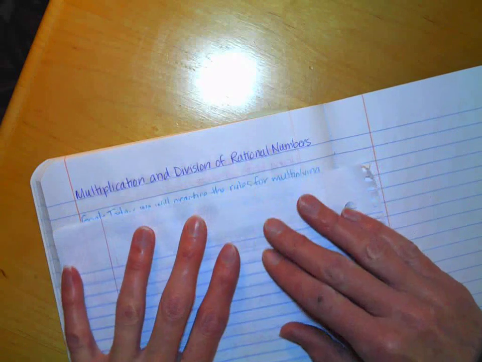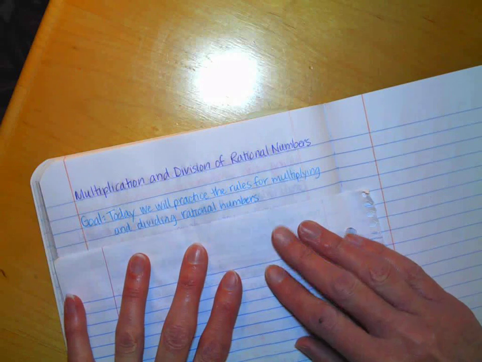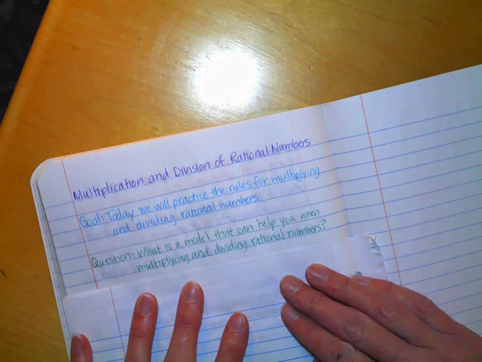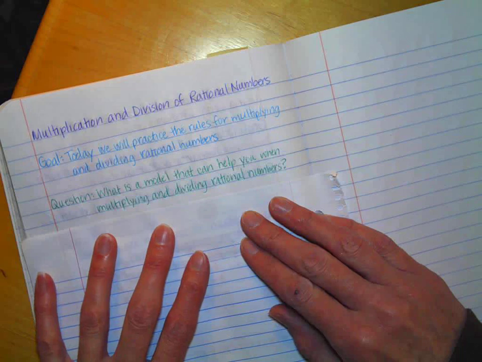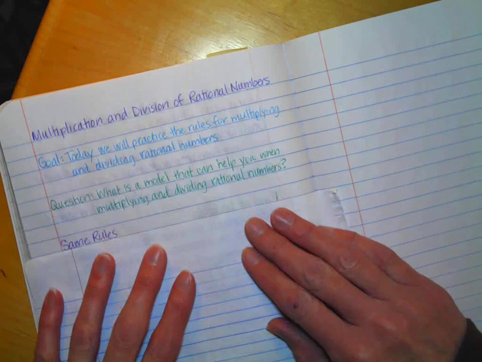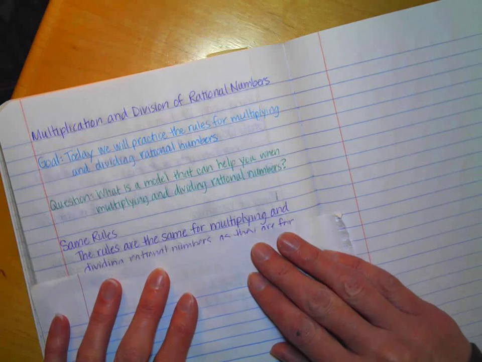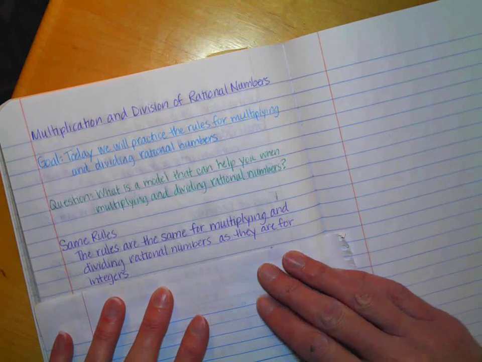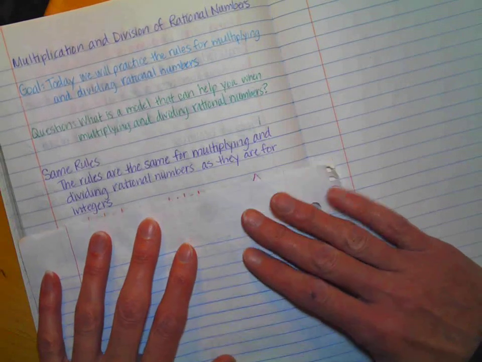So multiplication and division of rational numbers. Our goal today: we will practice the rules for multiplying and dividing rational numbers. Our question for the lesson is, what is a model that can help you when multiplying and dividing rational numbers? Hopefully when I show you that model in just a minute, you're going to be like, oh yeah. Okay, so same rules. What do you think the same rules are? If you said the same rules as integers, you're right. The rules are the same for multiplying and dividing rational numbers as they are for integers. So boys and girls, you are learning nothing new today. You're just going to practice the same rules with different types of numbers.